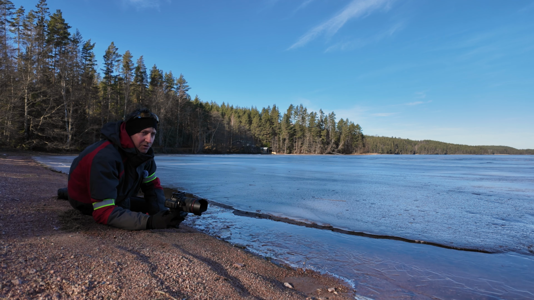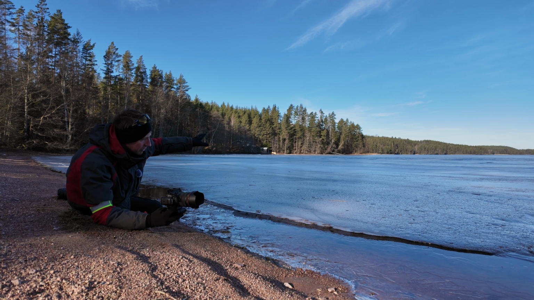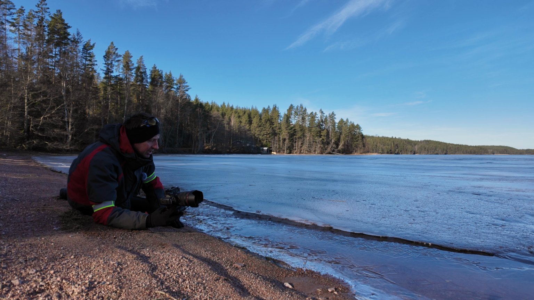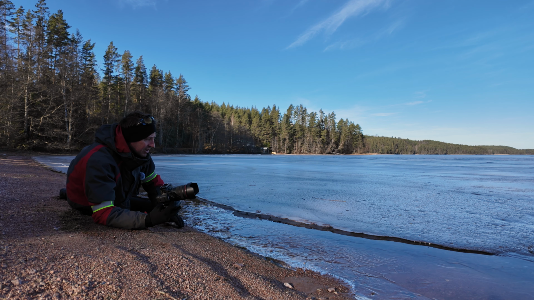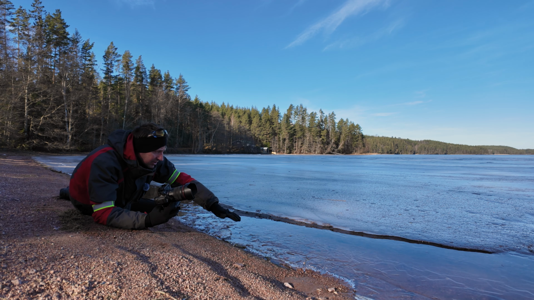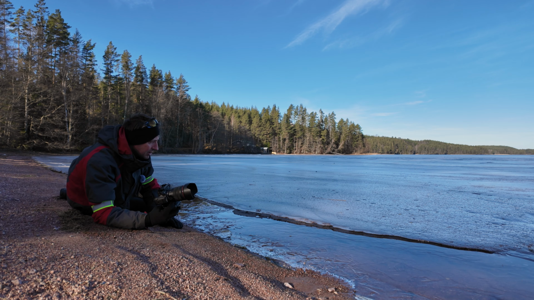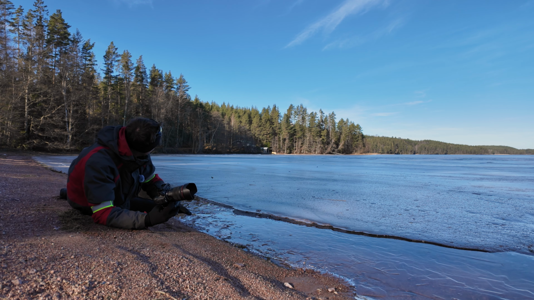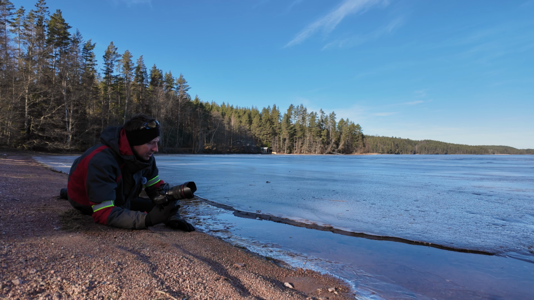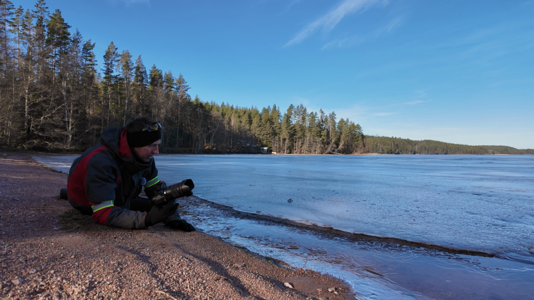Okay, I just moved a little bit further down the beach. Actually, I went back to where I took the shot of the trees earlier, and I've noticed some cracked ice here, as well as some smaller ice crystals growing out of the water just a few centimeters back. And yeah, I think that this makes for an interesting shot.